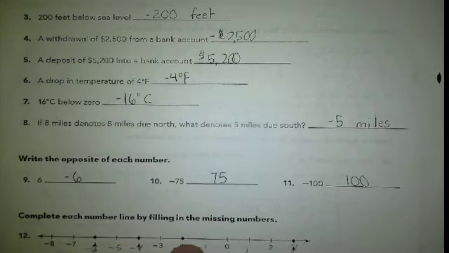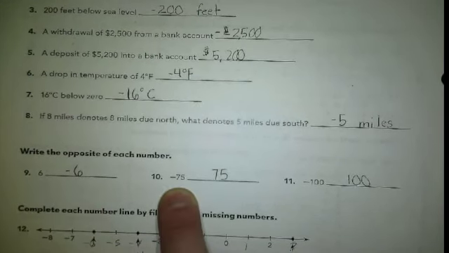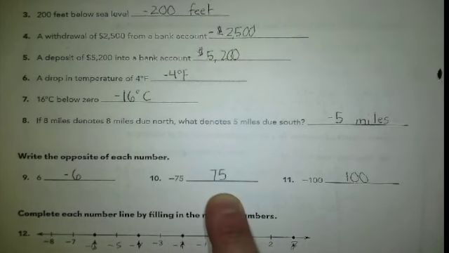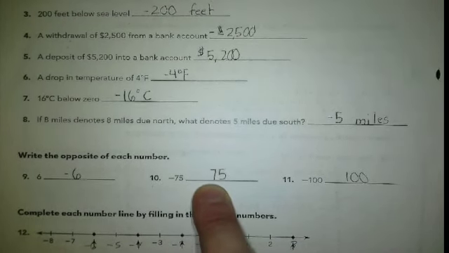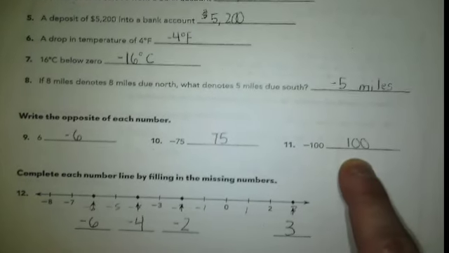If you're supposed to write the opposite of each number, the opposite of 6 would be negative 6. The opposite of negative 75 would just be positive 75. Again, you don't have to write the positive sign. The opposite of negative 100 is just 100.